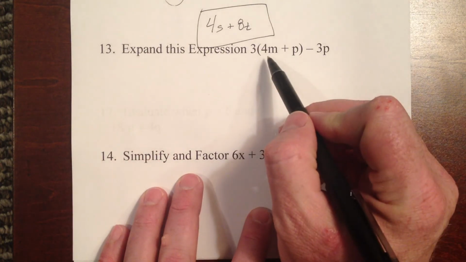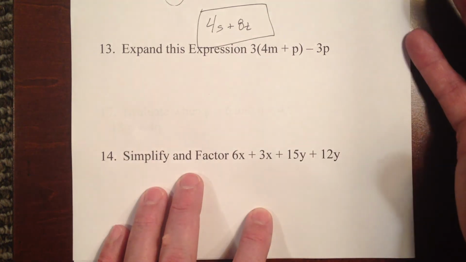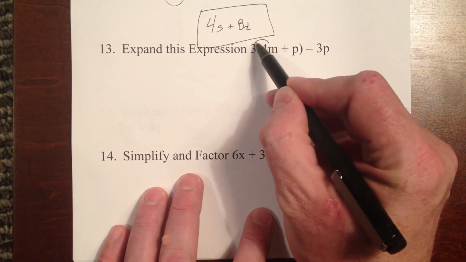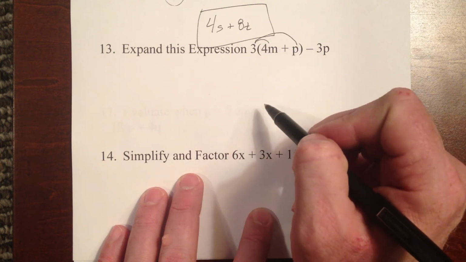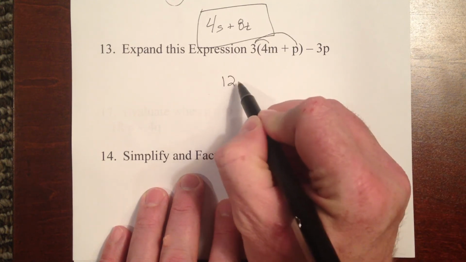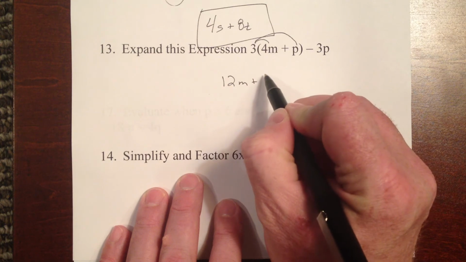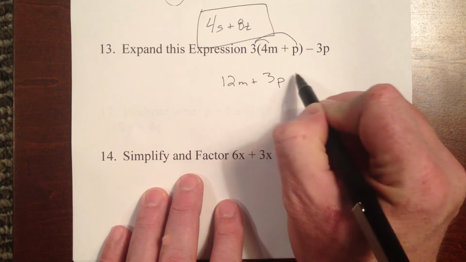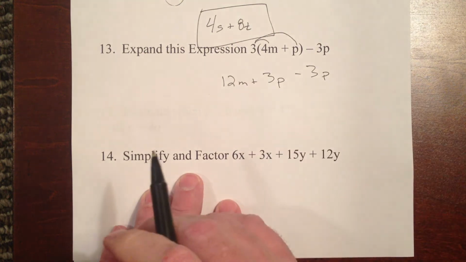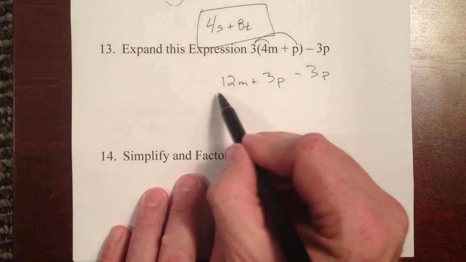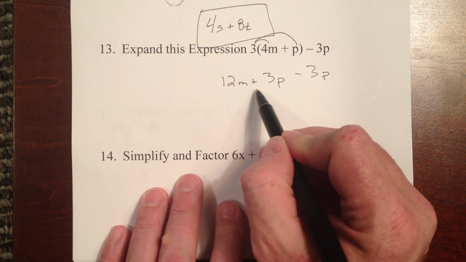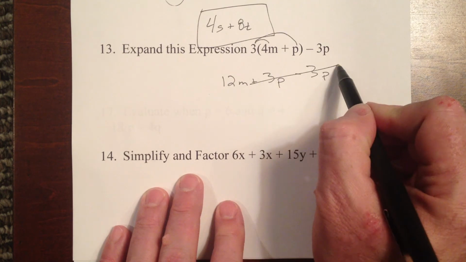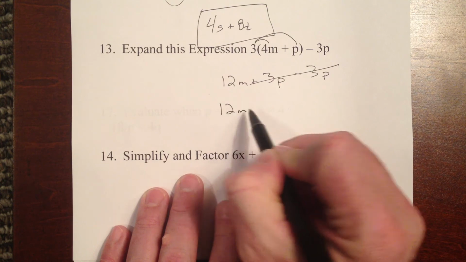First thing we have to do here is do the parentheses, but we cannot do that. So then we must factor here first, or distribute that 3 throughout. So we've got 12m plus 3p minus 3p. I can't combine 12m with anything, but what is 3p minus 3p? Well, it's 0. So those eliminate. Our answer is 12m.